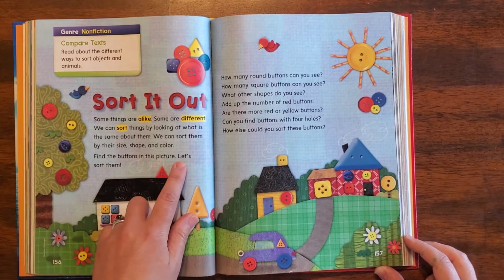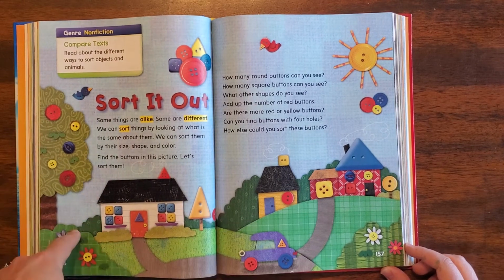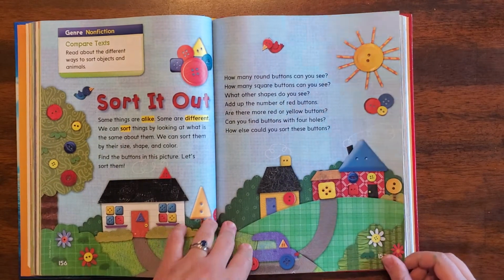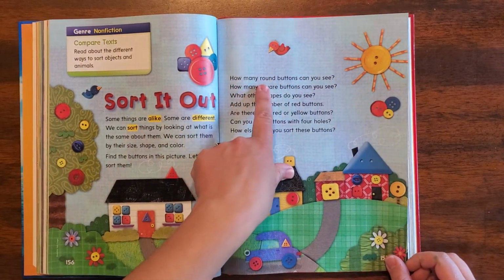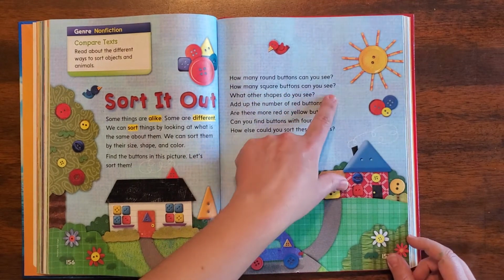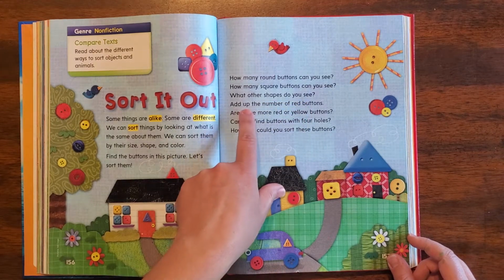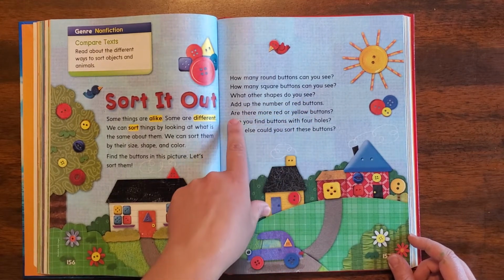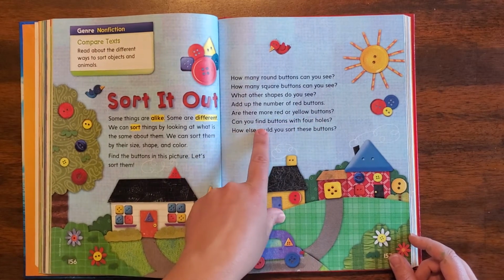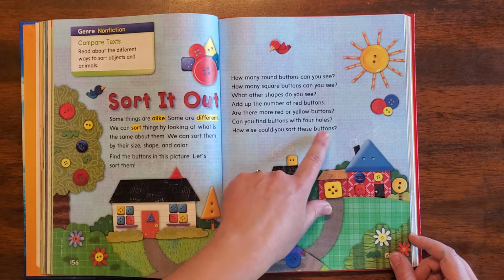Find the buttons in this picture. Let's sort them. So take a look at all the buttons. There's a lot of different categories of buttons because there's a lot of different kinds of buttons. How many round buttons can you see? How many square buttons can you see? What other shapes do you see? Add up the number of red buttons. Are there more red or more yellow buttons? Can you find buttons with 4 holes? How else could you sort these buttons?